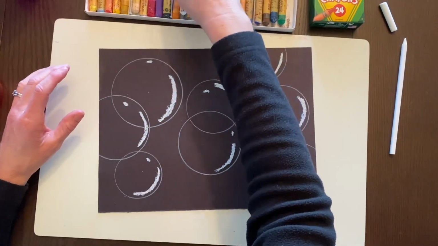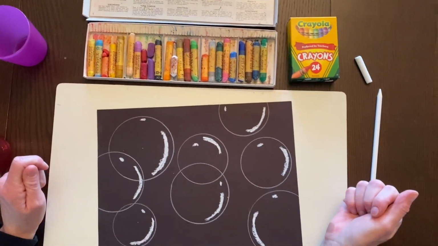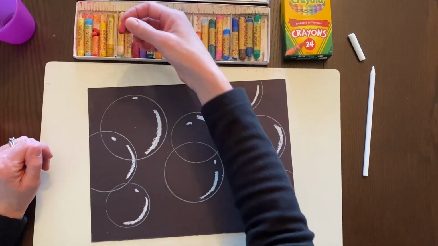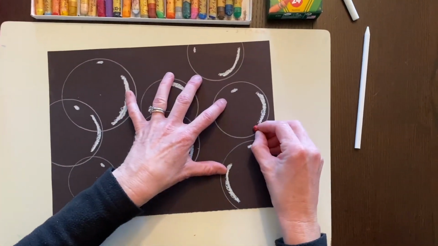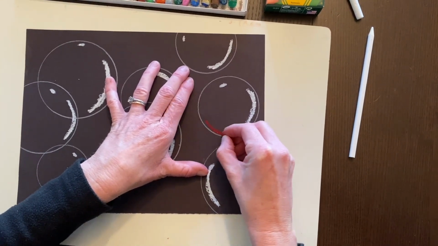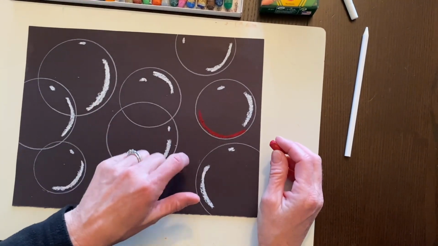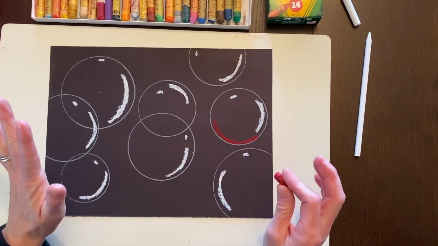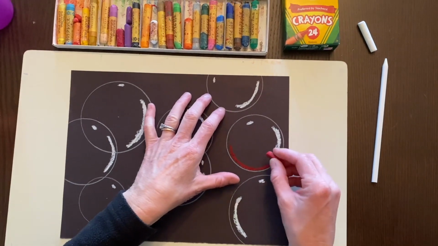Okay, now what I'm gonna do is take a bunch of bright colors. It really doesn't matter what colors you use. This one I'm gonna start with a little bit of red on here. And when you use a black piece of paper like this, or any dark piece of paper, I'm using black. You can also use any dark piece of paper. If you have no dark pieces of paper, you can always do it with white too.